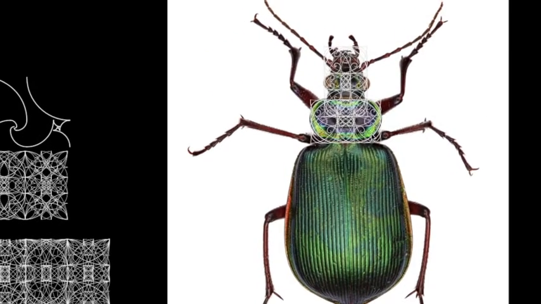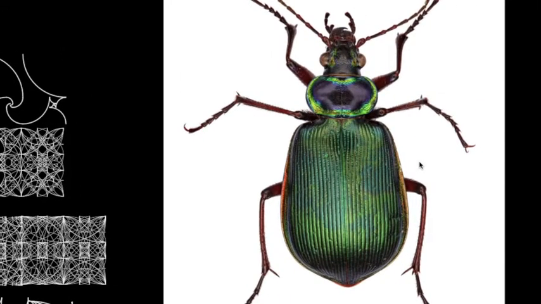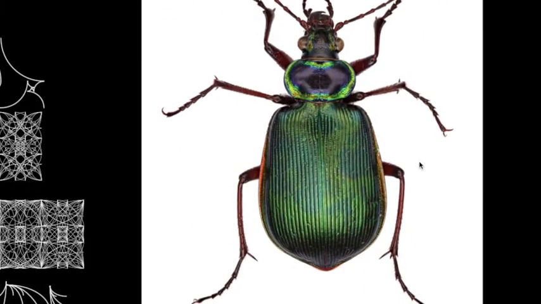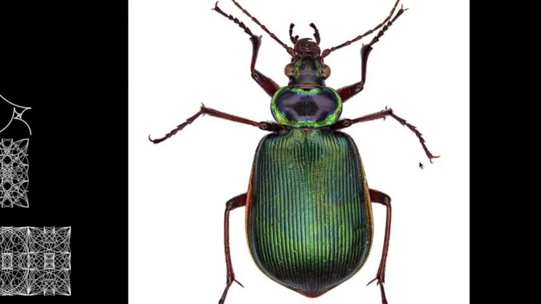Okay, well, there you go. That was, I would say, the best one yet. This beetle is definitely phi. Great picture, Alejandro. A little fiery ground beetle.